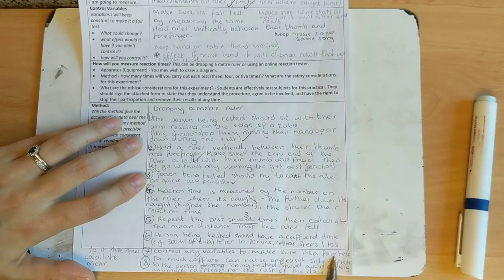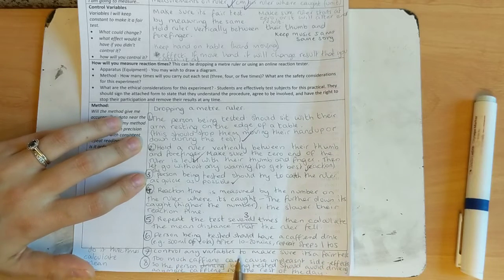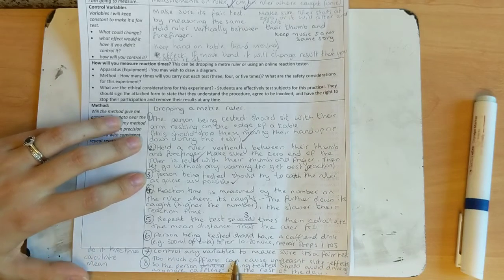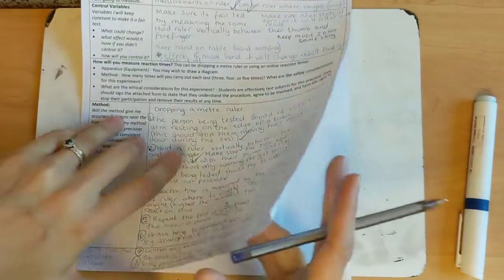Control variables, make sure that it's a fair test, or you've said those up there, so you don't need to say it there. Repeat the test several times. Too much caffeine causes unpleasant side effects. The person being tested should avoid drinking any more caffeine. Yeah, that's a really good point. That is about ethics, and it's about evaluating your method and seeing if it is ethical to make people who are 15, 16 drink caffeine when they're not allowed to buy it yet.